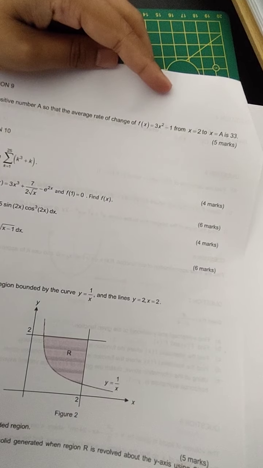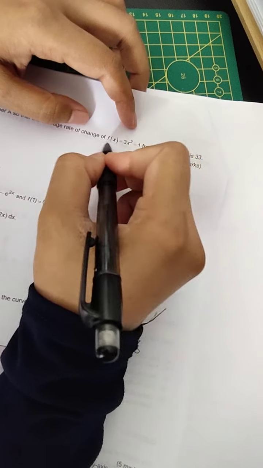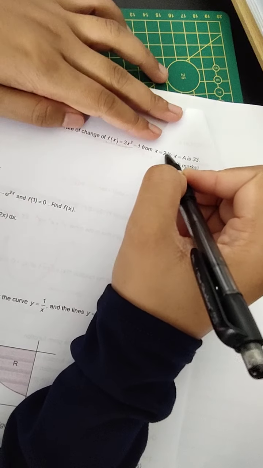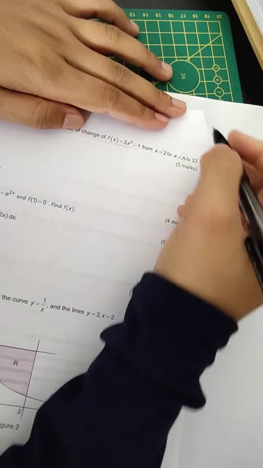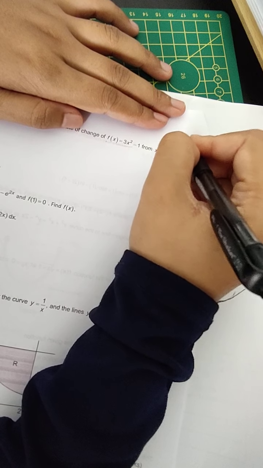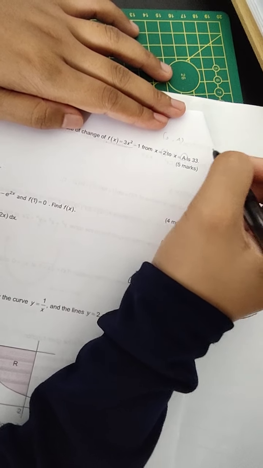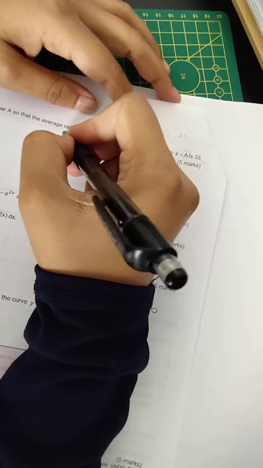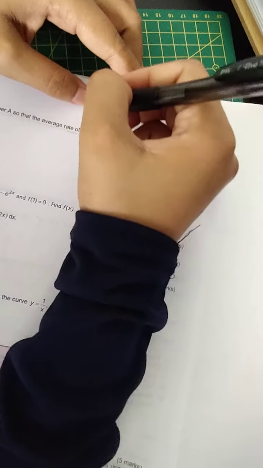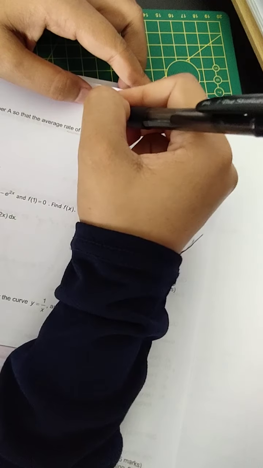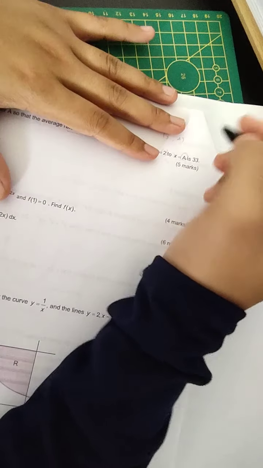Okay, so first dia ada bagi f(x) function awak. And then dia cakap x awak daripada 2 to A. Okay, so 2, A which is ini ada point lah. And then hasil dia rate of change tu. Okay, rate of change bila dia sebut pasal rate of change mesti dia differentiate respect to something yang berkenaan dengan differentiate lah. So hasil dia adalah 33.